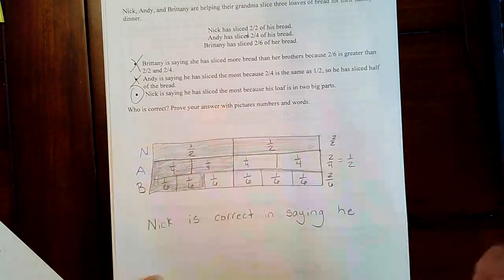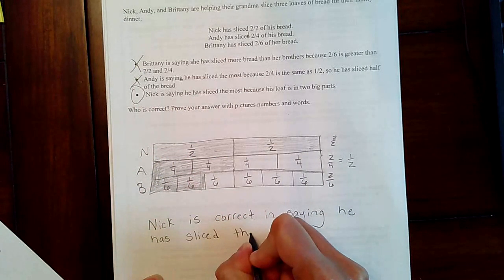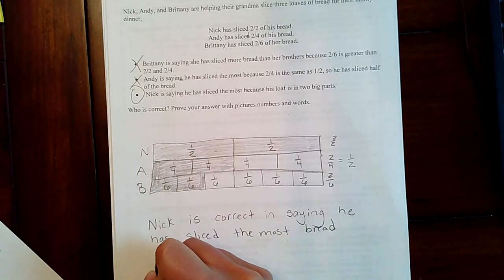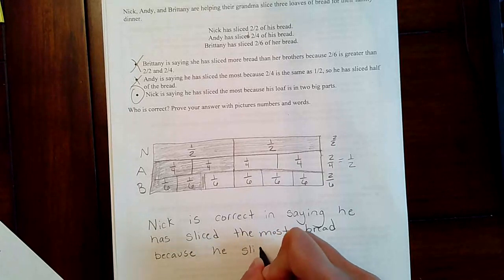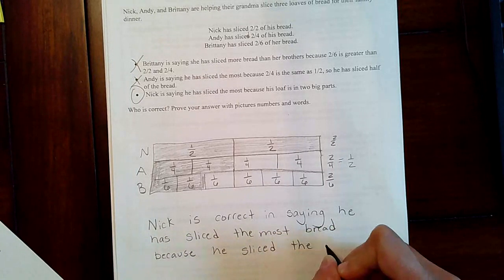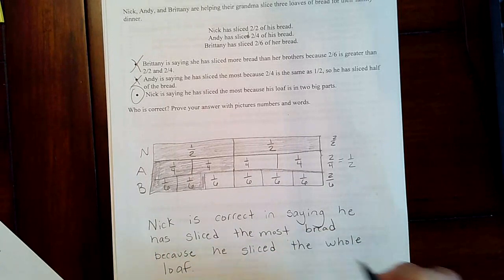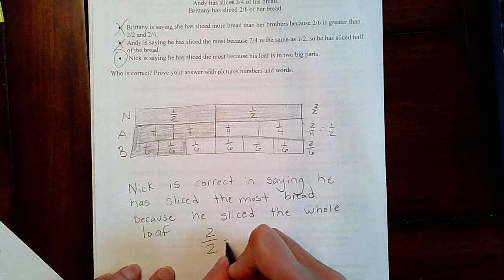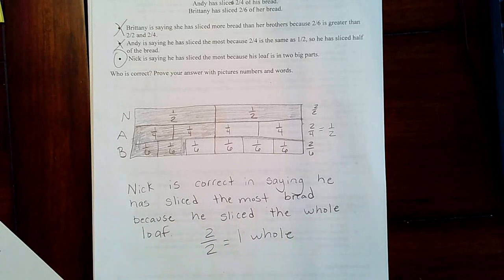He has sliced the most bread because he sliced the whole loaf. And then let's elaborate on that a little bit and say 2/2 is equal to 1 whole. So we have proved it with a drawing and with words.